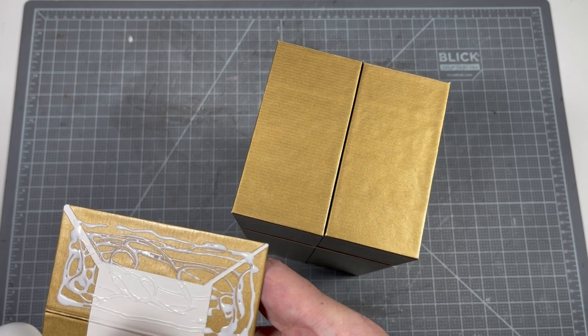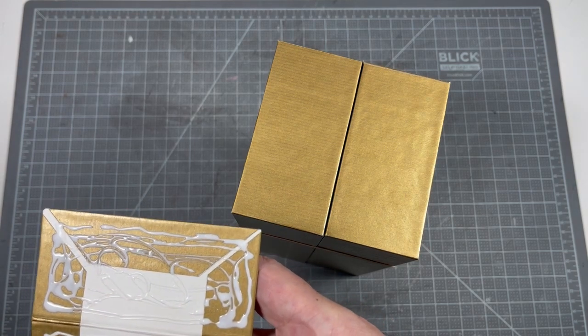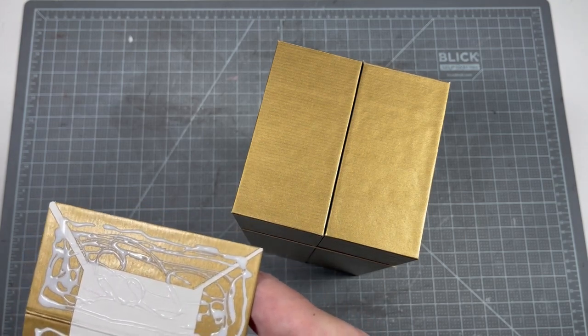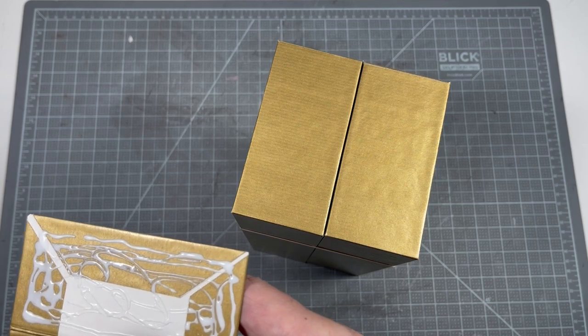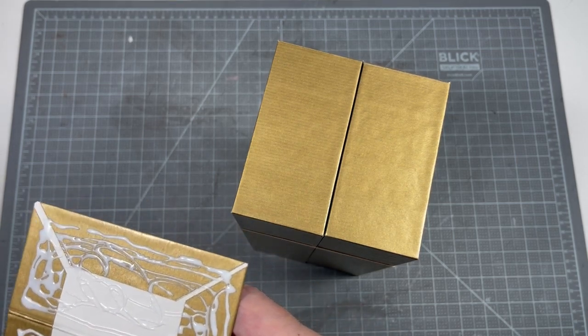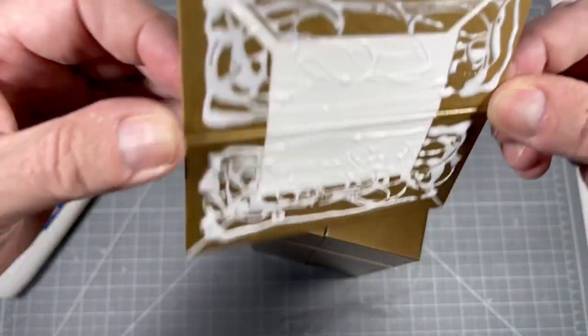So I'm going to do that on both sides, and stay away from the hinge, because the hinge is the area in between the two boxes. We don't want the glue to ooze in there and get in the way. So again, not too much, but enough, and that's very hard to judge. Something like that, I think, should work really well.